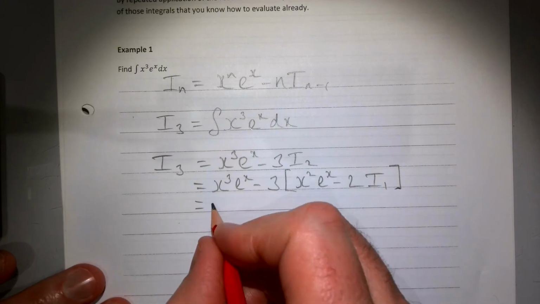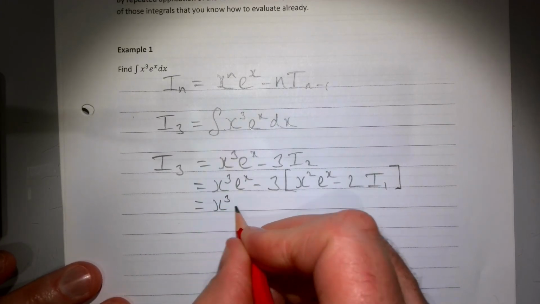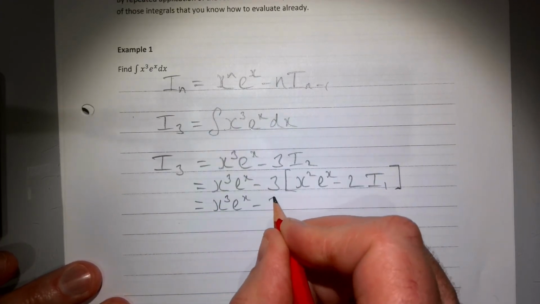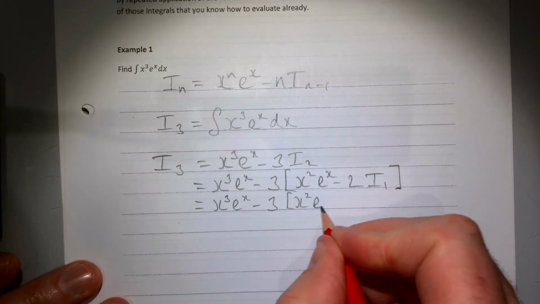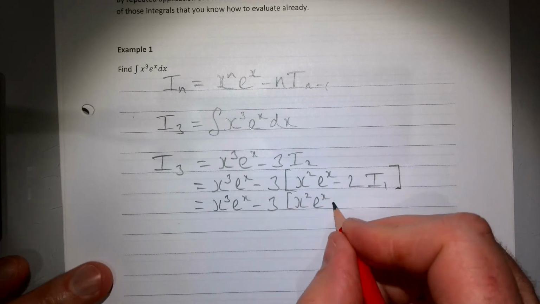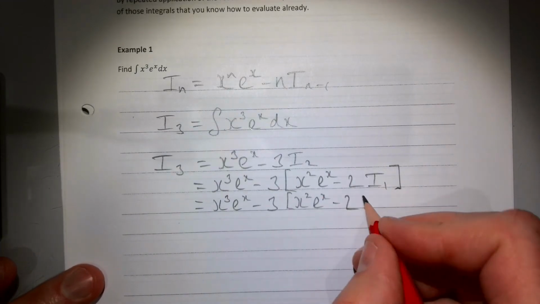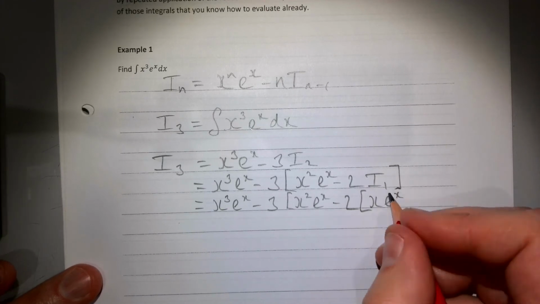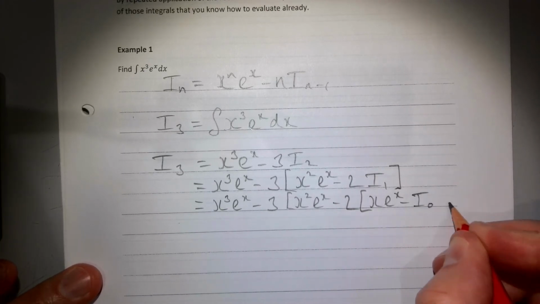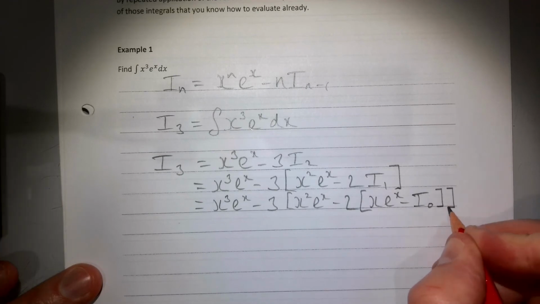That means x cubed e to the x minus 3 times x squared e to the x minus 2 times I1, which is x e to the x minus I0. We are going somewhere with this, I promise.